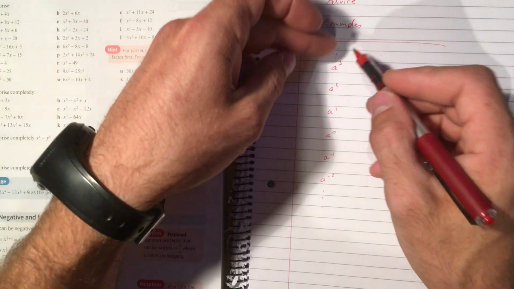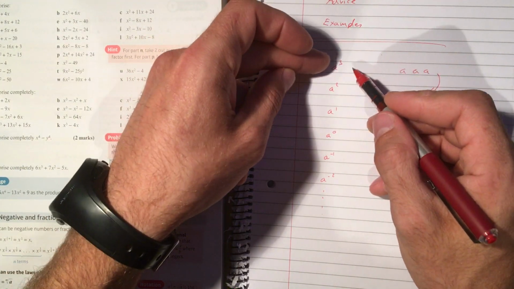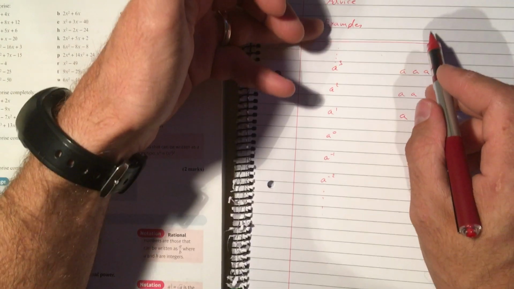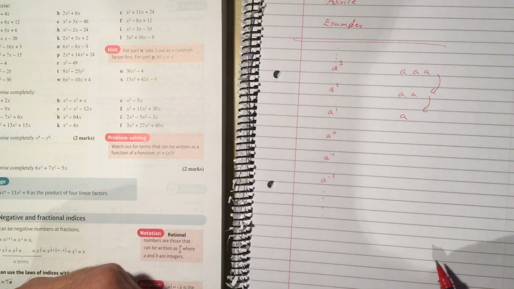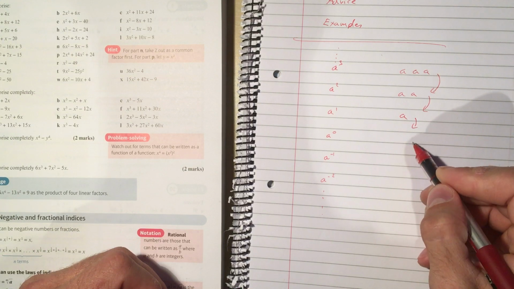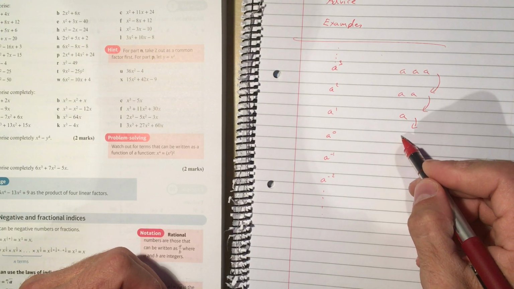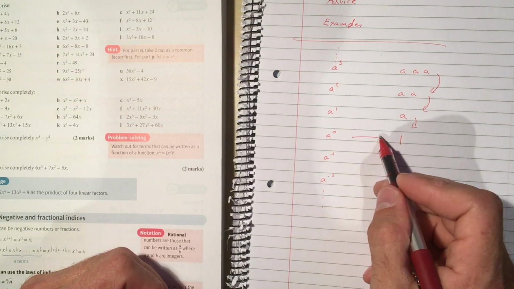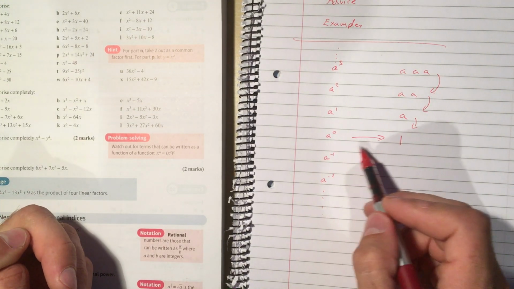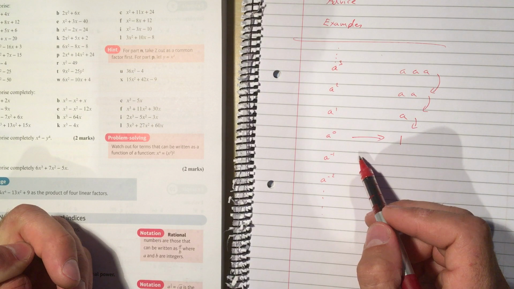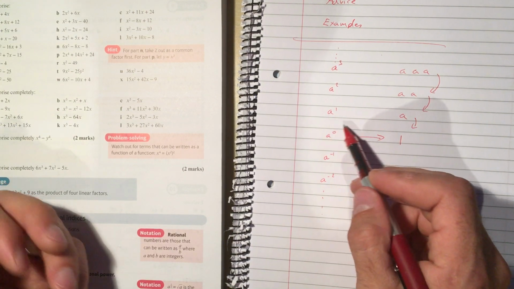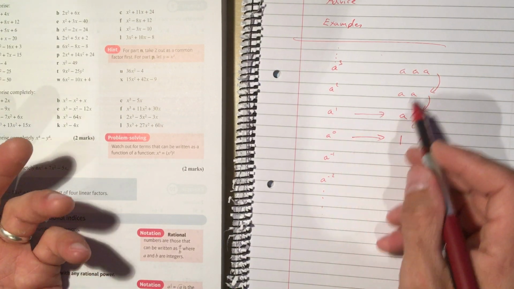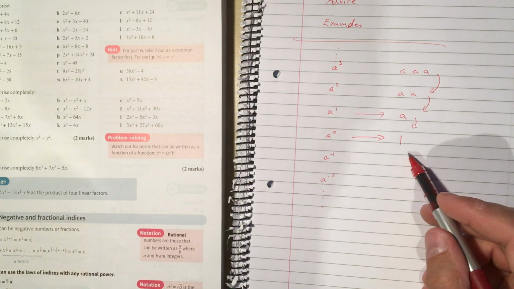So if this is a to the power of 5, a to the power of 4, a to the power of 3, a to the power of 2, a to the power of 1, to go down this sequence I'm dividing by a. So if I divide by a again, I get a divided by a, which is 1. So a to the power of 0 is 1, that's one explanation for why. And if you weren't ever happy that a to the power of 1 should be a, again, there's our explanation.